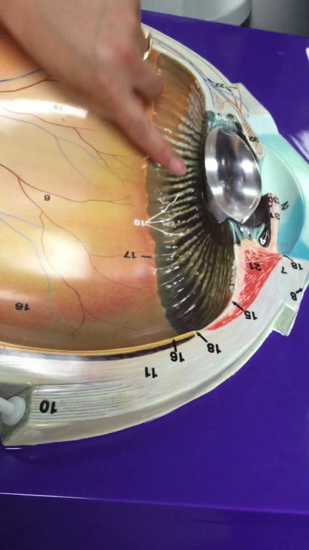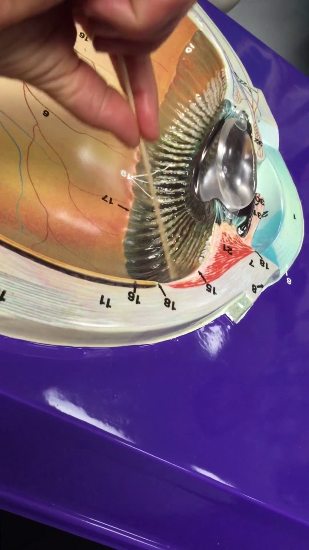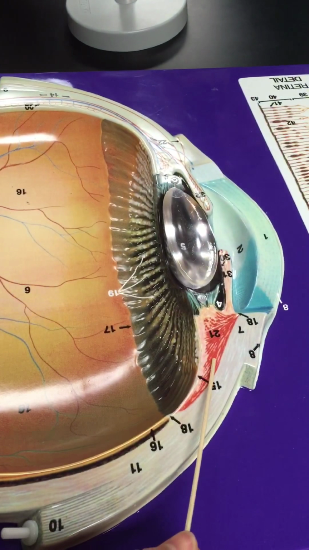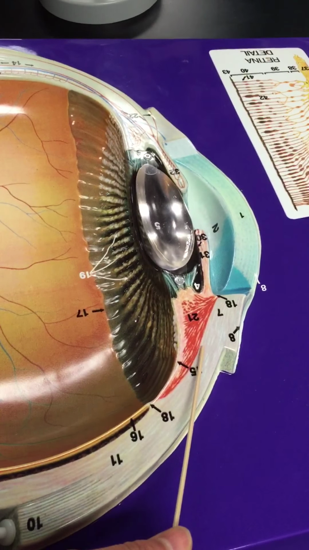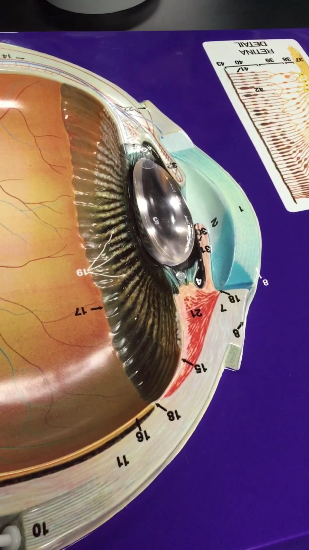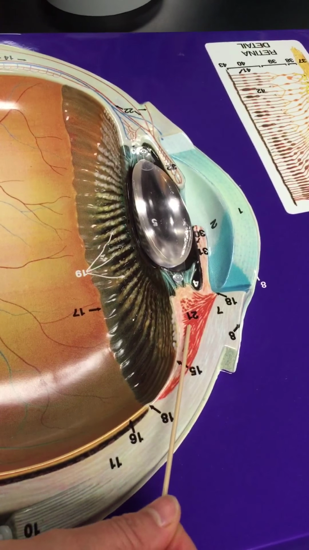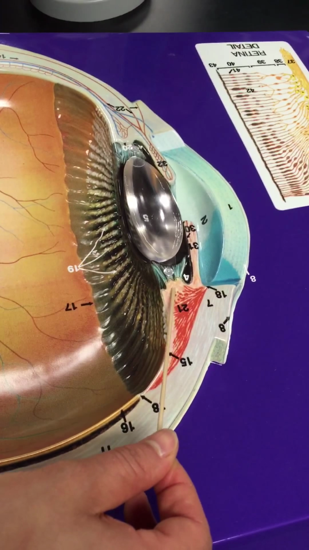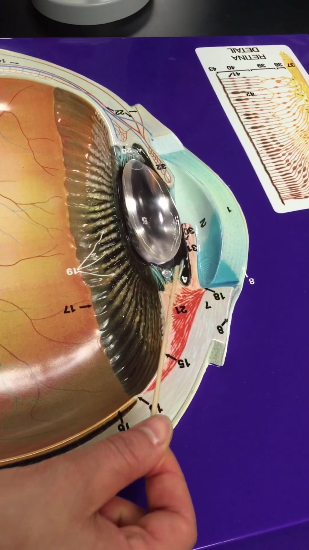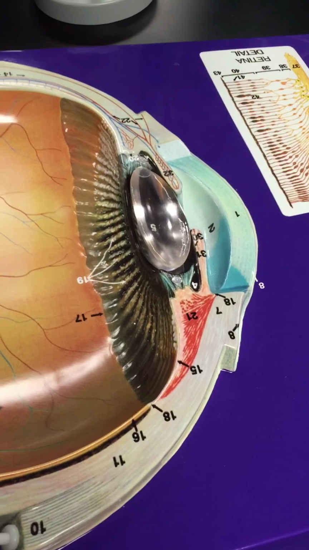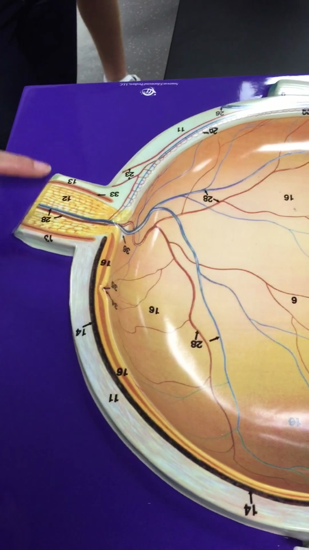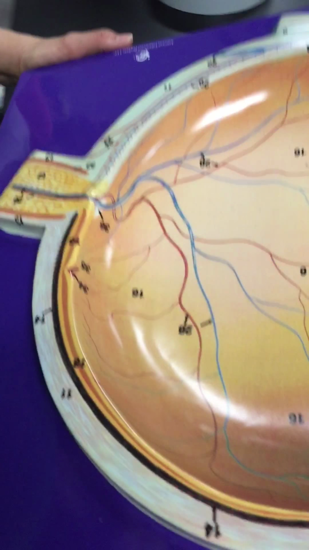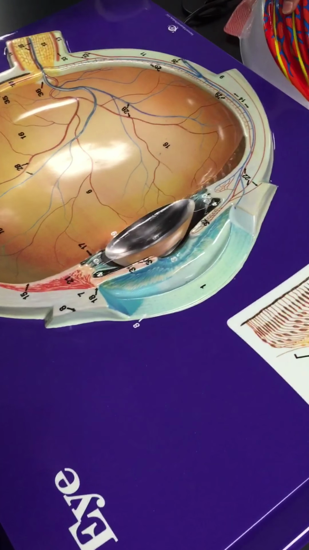Again, if I point in this area here, it's still the ciliary body. If I point here, it's the ciliary muscle, which is part of the ciliary body. This one shows you the whole thing, and here it shows you more details. Here you have the ciliary process, and these are the suspensory ligaments. And this one, of course, is the optic nerve. So this is all about this model.